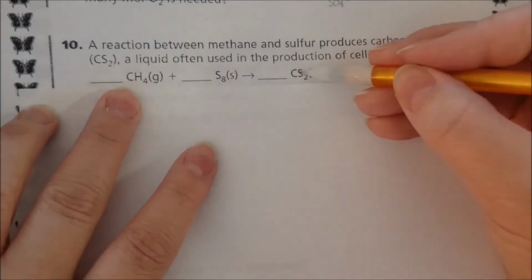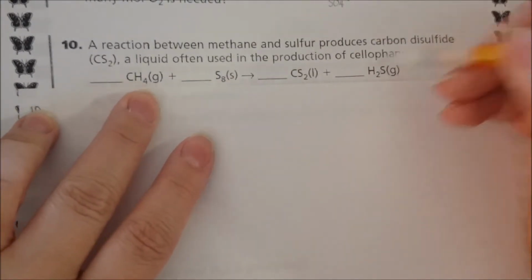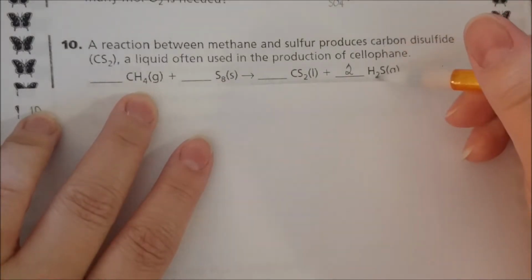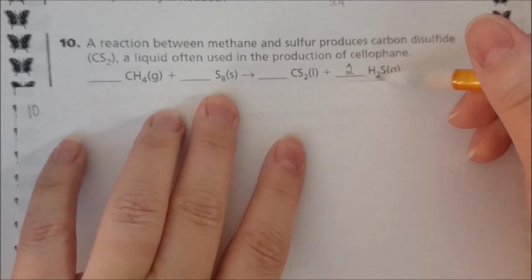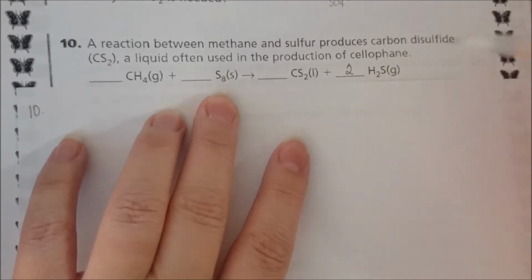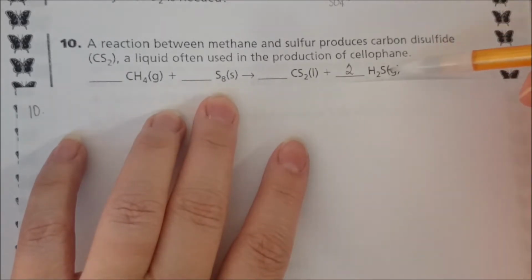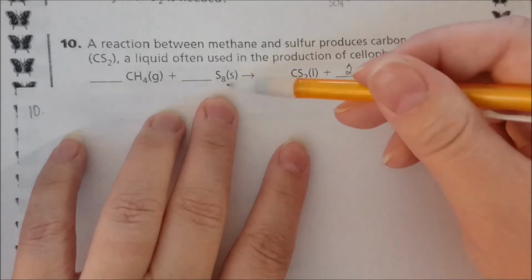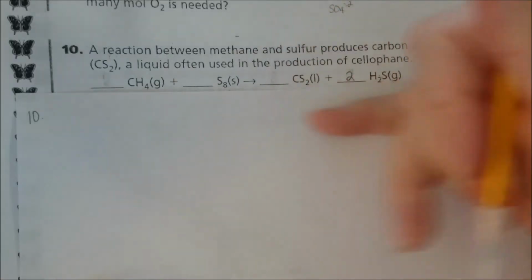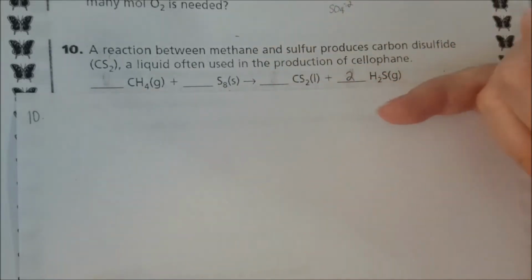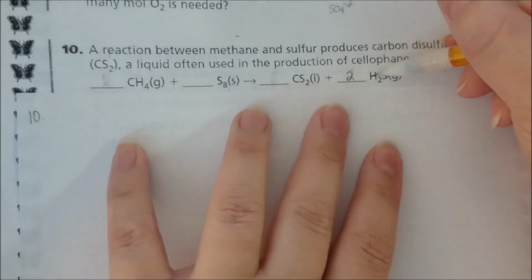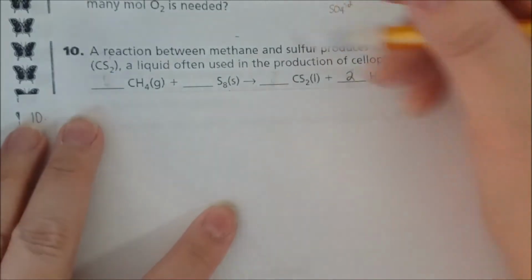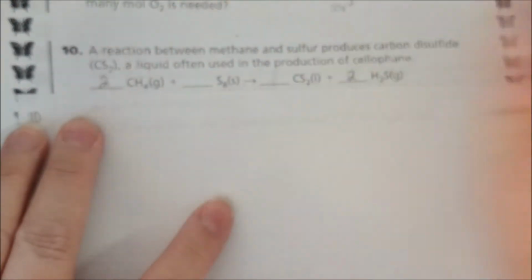So my C's are balanced, my H's are not balanced, so I'm going to put a 2 there. And that balances my H's. But my S's are not balanced. I have 2 here plus 2 here. That's 4, and there's 8 here. I need a total of 8 on this side somehow. But if I change this number, I'm going to mess up my H's, and if I change this number, I'm going to mess with my C's. So what I'm going to do is I'm going to try to double this and see what happens.